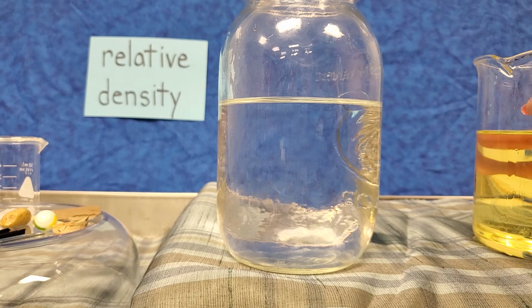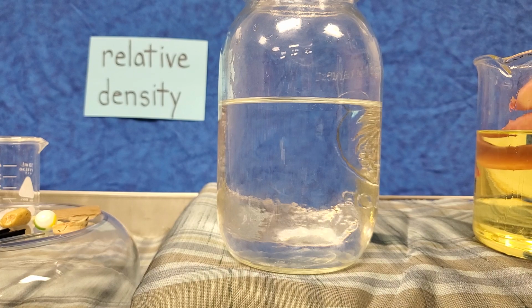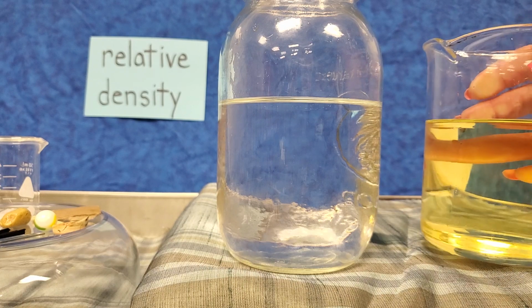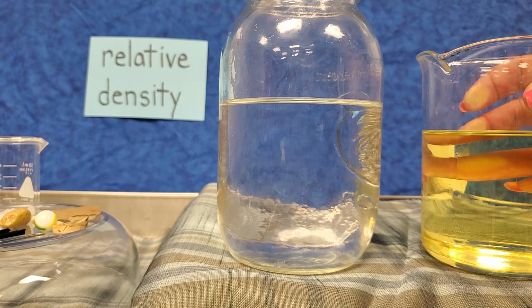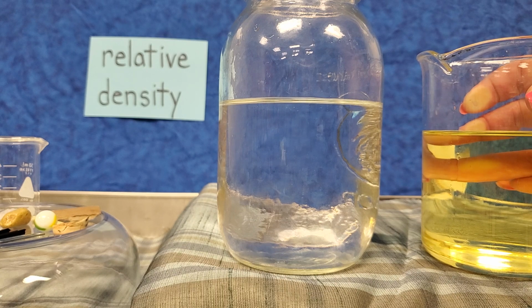Let's first start with oil. We will add the oil to the water. If the oil is more dense than the water, the oil will sink and stay below the water. If the oil is more dense, the water will float on the oil.